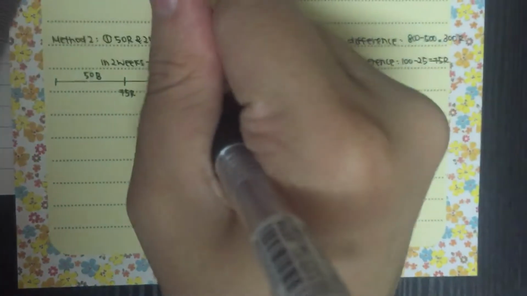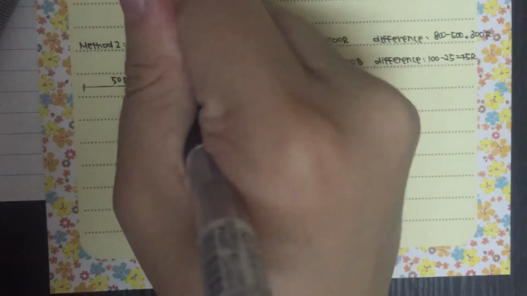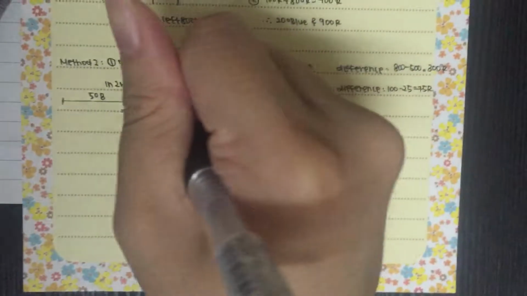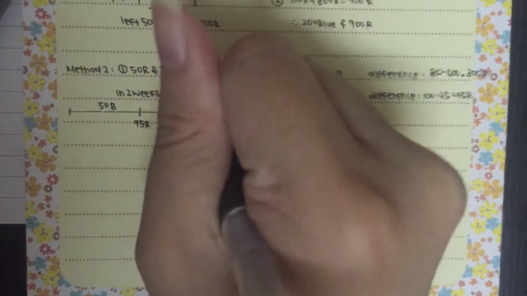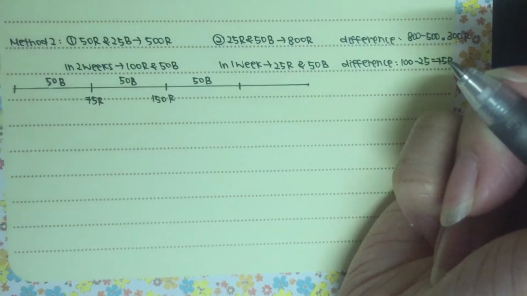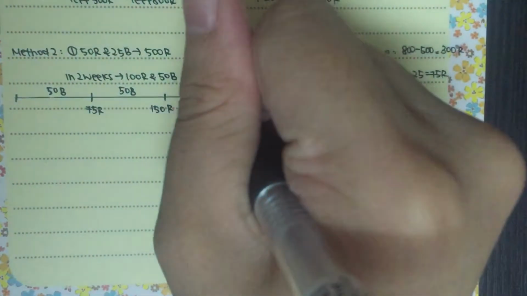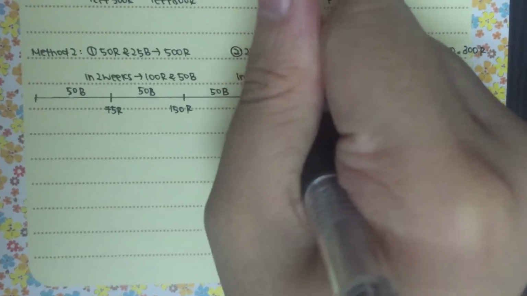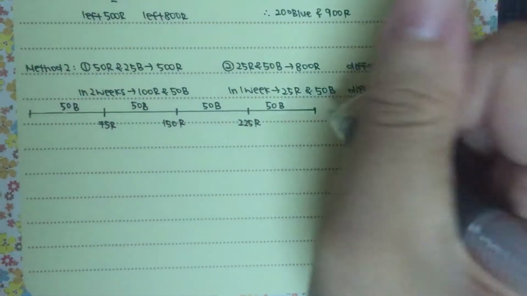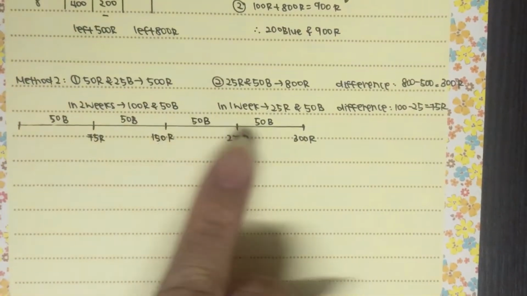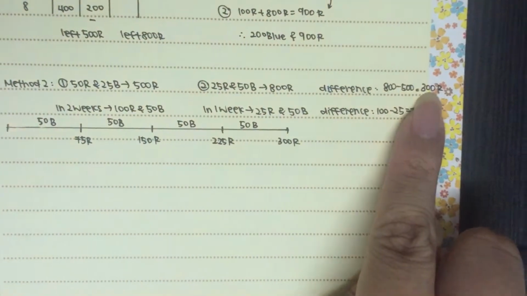So for the next 50 blue, it'll be 75 times 2, which gives you 150 marbles. Then in the next 50, you will have 225 red, and the next 50 marbles, there'll be 300 red. Then you will realize that in 4 cycles, you have exactly 300.